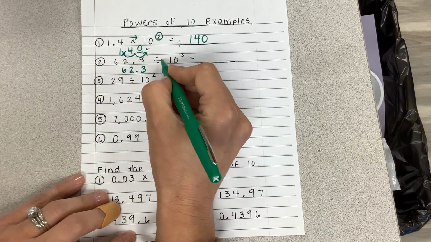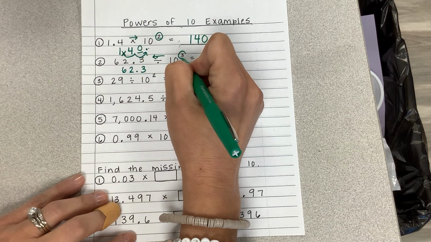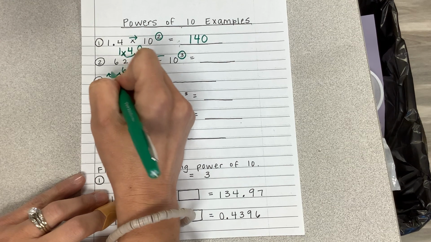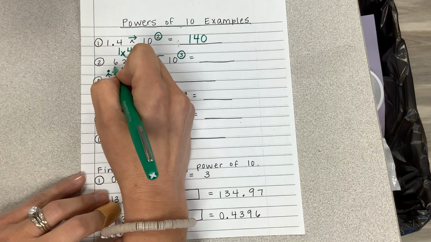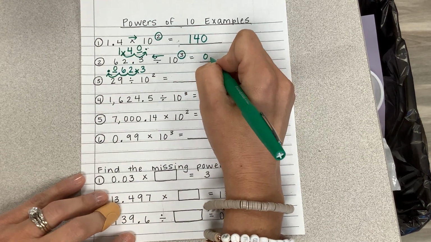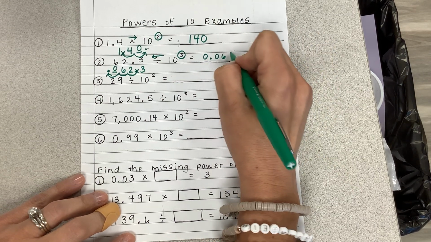62 and 3 tenths divided by, so I'm moving my decimal to the left 3 times. 1, 2, 3 times to the left, so it's not here anymore. And we have to fill in with a 0 placeholder. A lot of my kids, and me too, like to put a 0 in our ones placeholder. It just looks a little bit more polished.